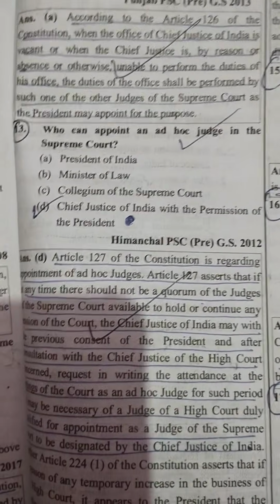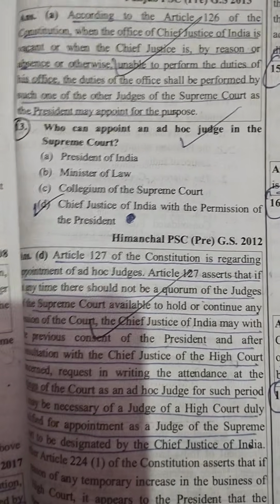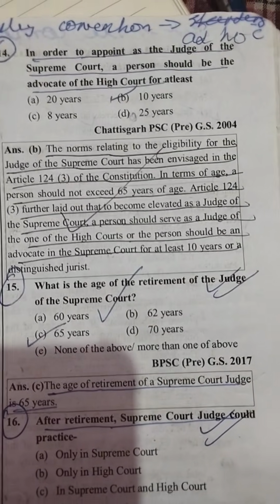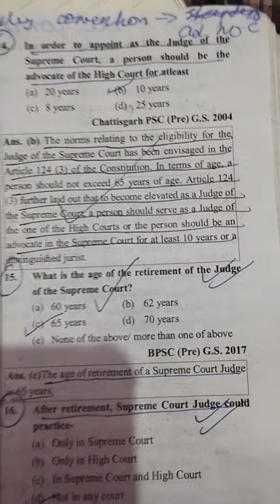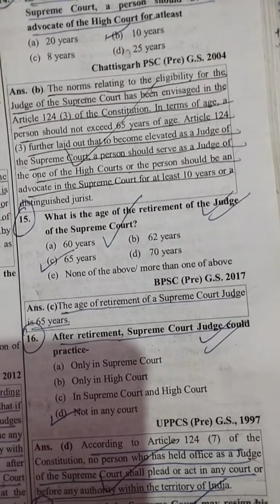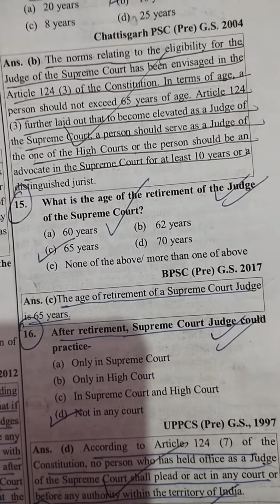Who appoints the judges of the Supreme Court of India? President. Who can appoint an ad hoc judge in the Supreme Court? The Chief Justice of India with the permission of the President. In order to be appointed as a judge of the Supreme Court, a person should have been an advocate of a High Court for at least 10 years.